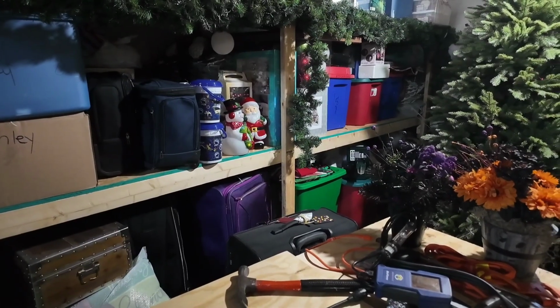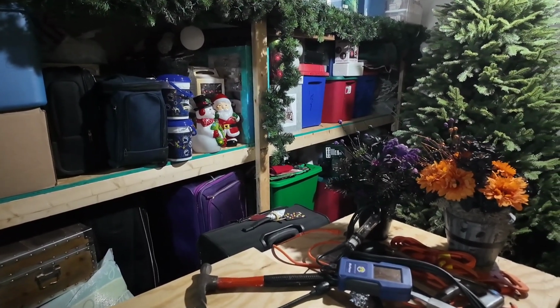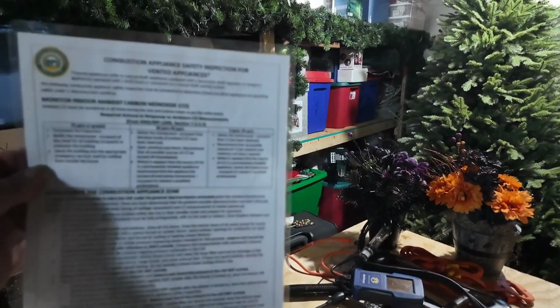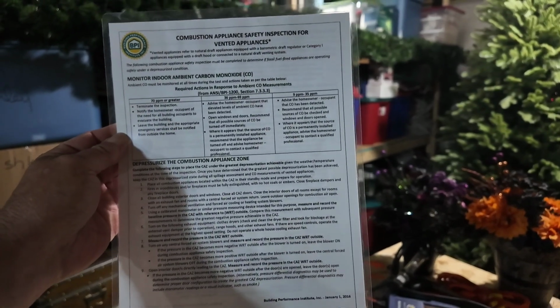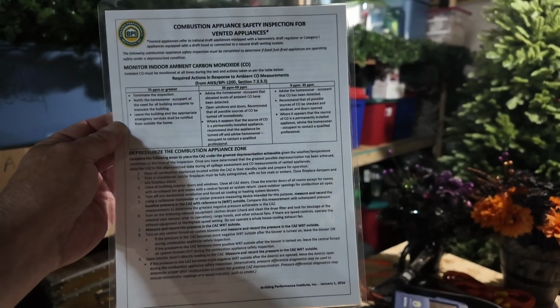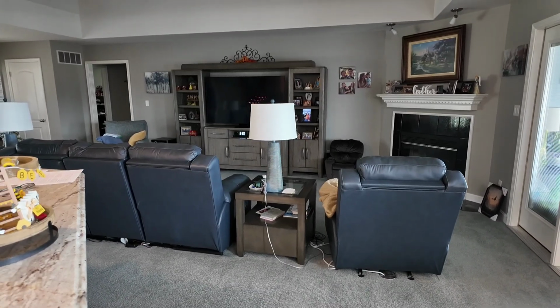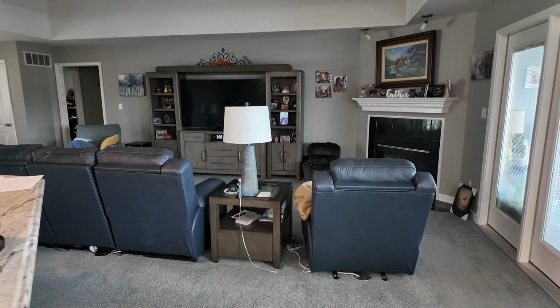From this point on, we'll be using the BPI Combustion Appliance Safety Inspection for Vented Appliances guide. Your proctor will allow you to have a copy of this while you're conducting your test. We have to set the house up and get ready to perform the combustion appliance zone safety test.